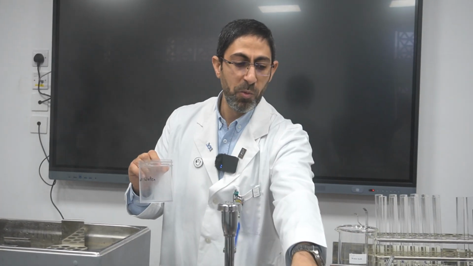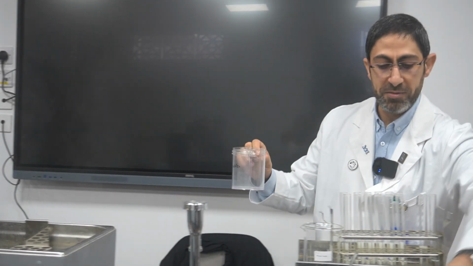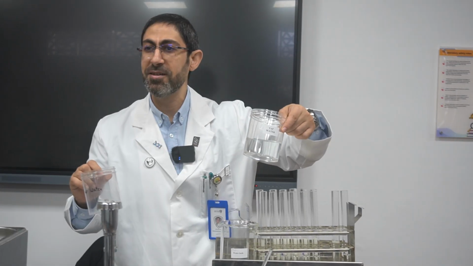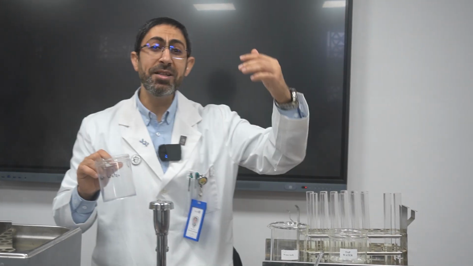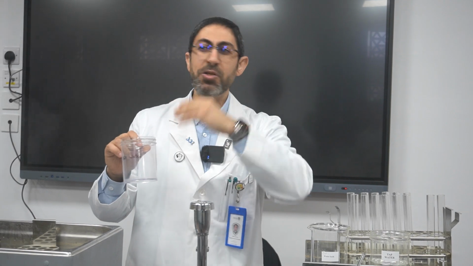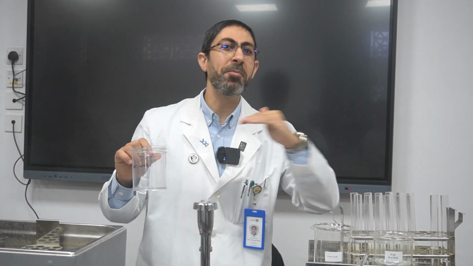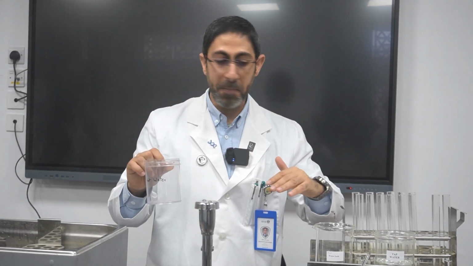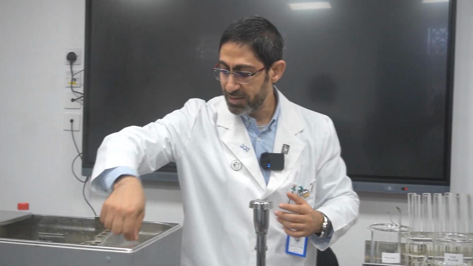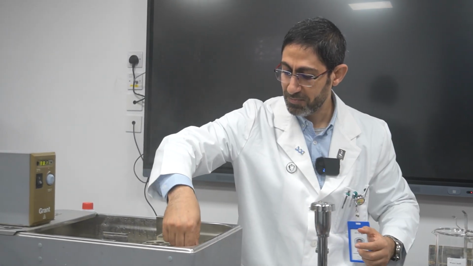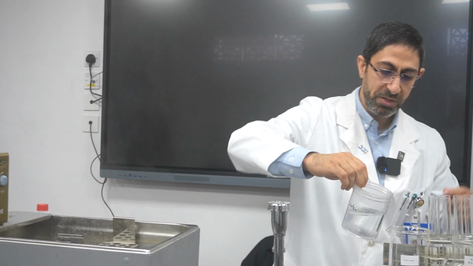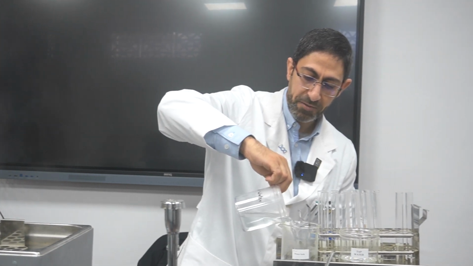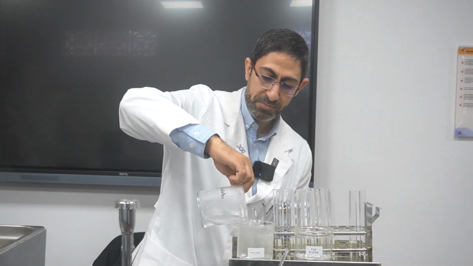And I will use the tap water for only one purpose, for decreasing the temperature. So if I decrease the temperature from 100, I can adjust where I want the temperature to be. So for example, I will take some water here, sufficient to cover the test tube. I have to take care of that hot water.